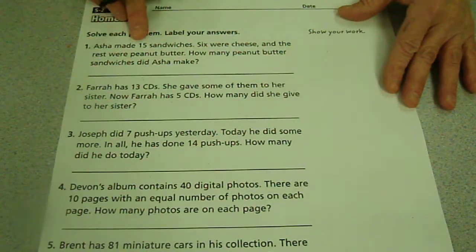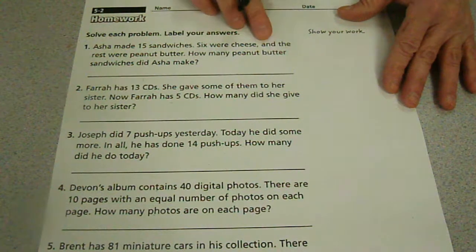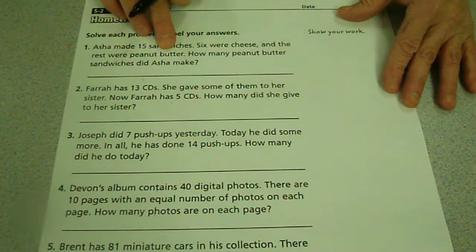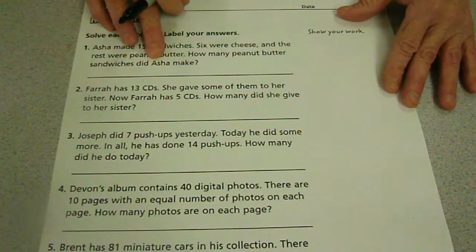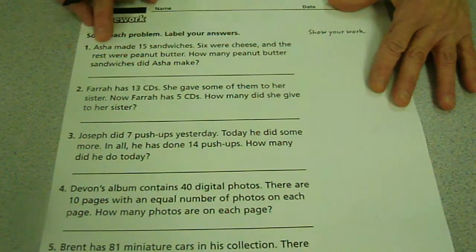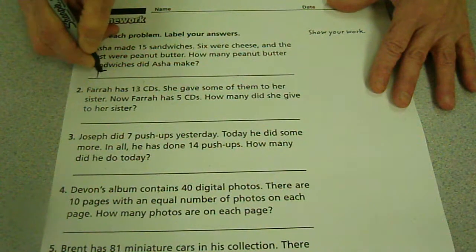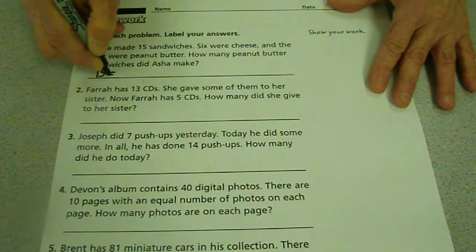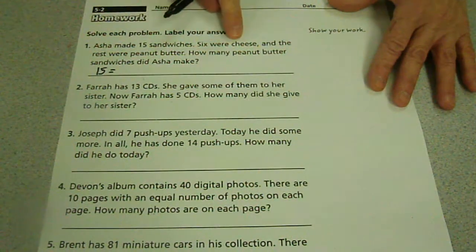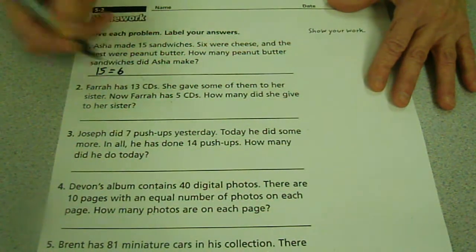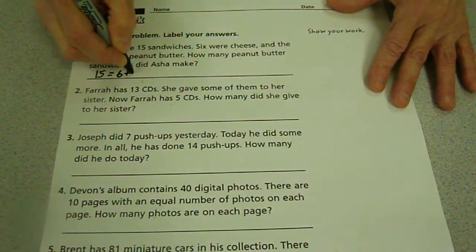So Asha made 15 sandwiches. 6 were cheese, and the rest were peanut butter. How many peanut butter sandwiches did Asha make? Okay, well, let's look at the first sentence. Asha made 15 sandwiches. So we know that's our total. She didn't make any more or any less than 15. 6 were cheese, and the rest were peanut butter. So I don't know what my peanut butter were.